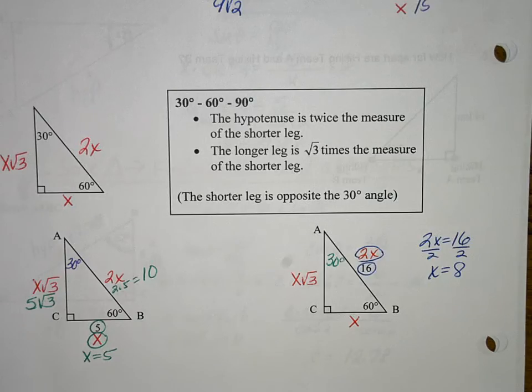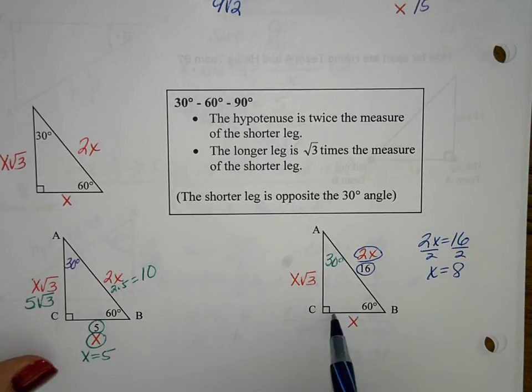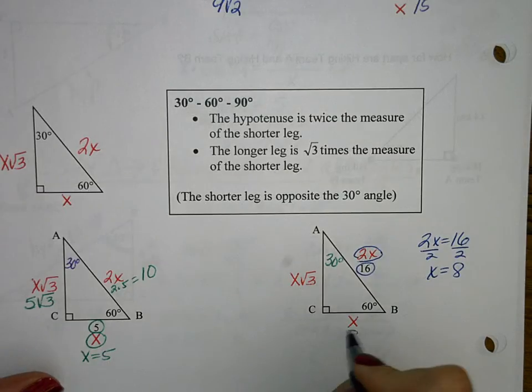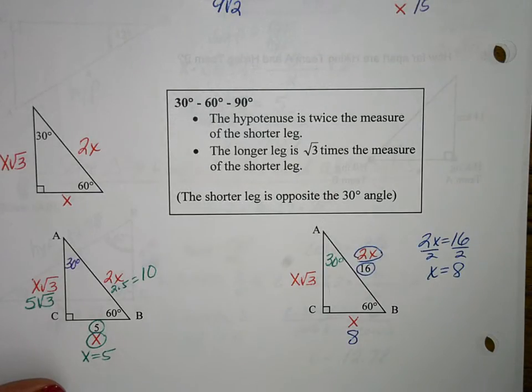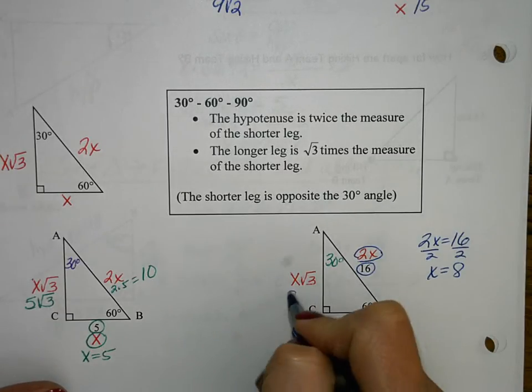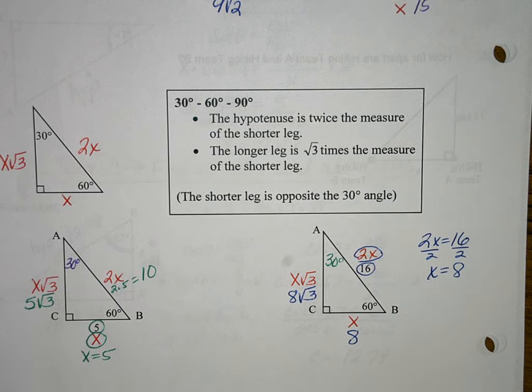Yvonne, tell me one of the sides if we know that x is 8. Yeah, across from 30, what do we know about segment CB here? It's the shortest side, so how much is it going to be worth? 8. It's exactly what x is, which is 8. What about segment AC? It's whatever the short side is times square root of 3. Absolutely. In this case, it's 8 square root of 3. Beautiful. Perfect. Questions so far? All right.